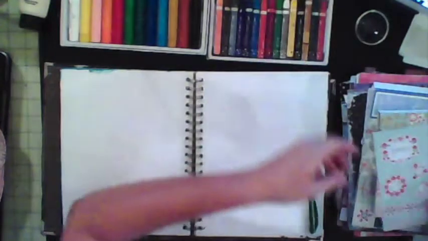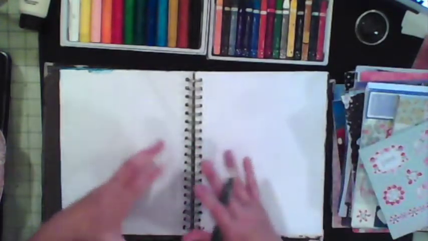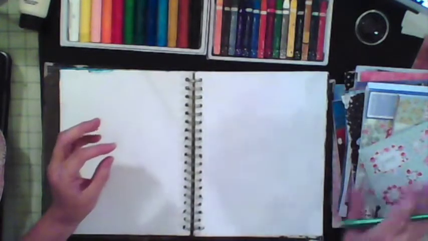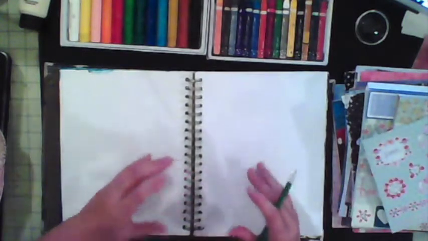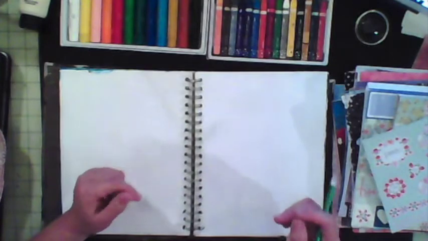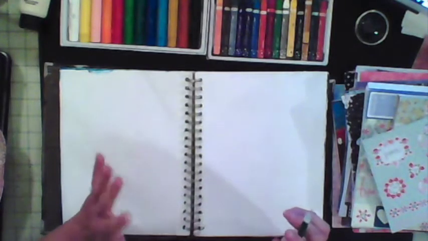One of the things that I want to do is use my papers. I have a lot of these 8x8 papers, so I want to use some of them to create those buildings for my layout. I also want to use the papers to paper piece some of the dresses for my dolls, but we'll see how it comes out.